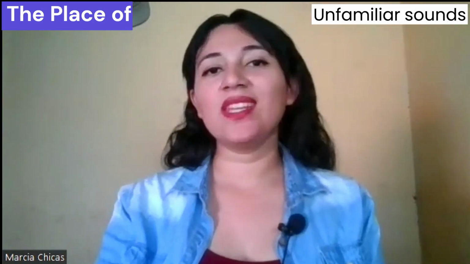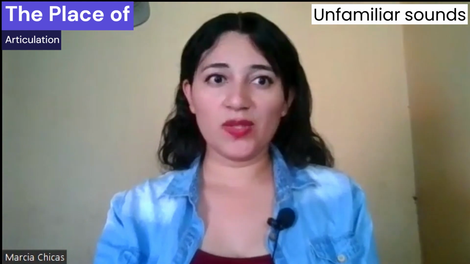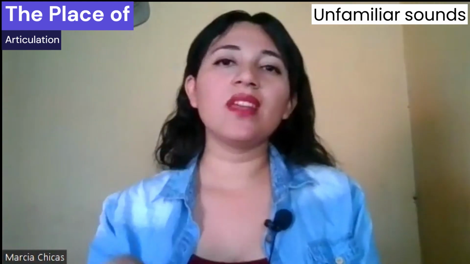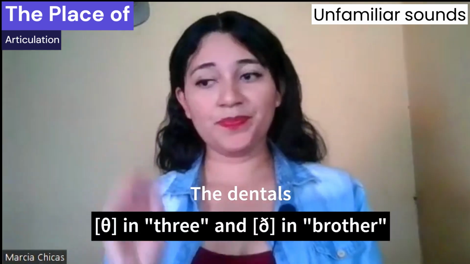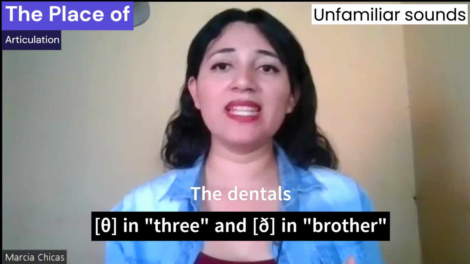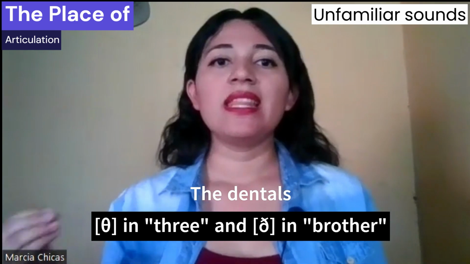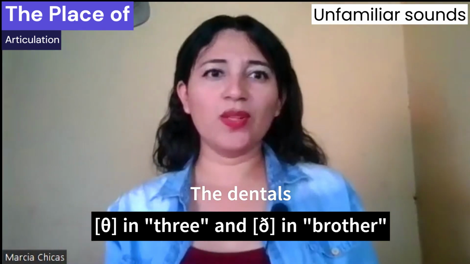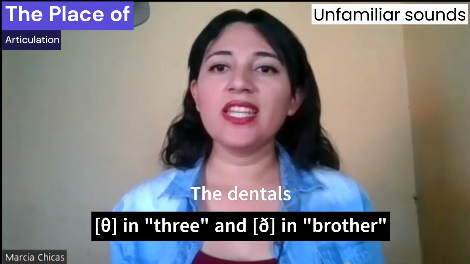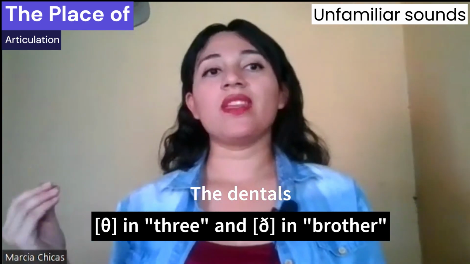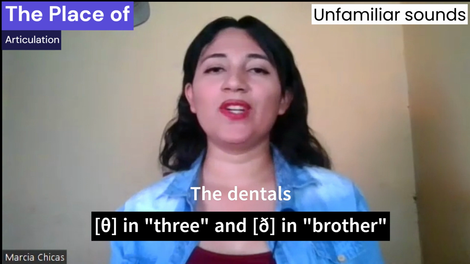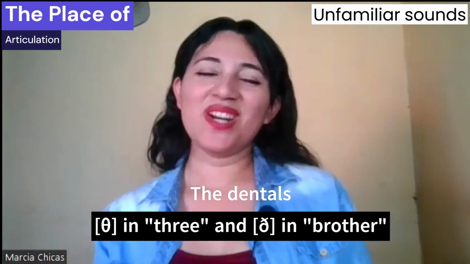Now let's move on to the unfamiliar sounds. The dentals involve the teeth, and when the tongue tip is between the teeth, they are described as interdental. We have two ways to represent the TH sound in English. The first, which is called theta, is the voiceless version, in words like three and thanks. The second sound is the voiced version. For example, brother and brother.